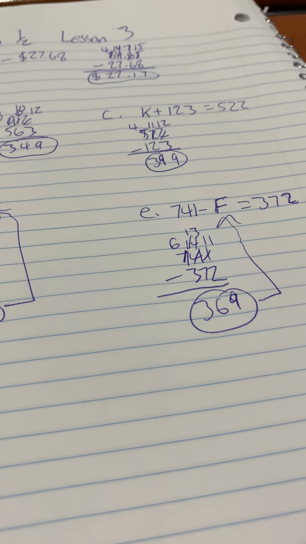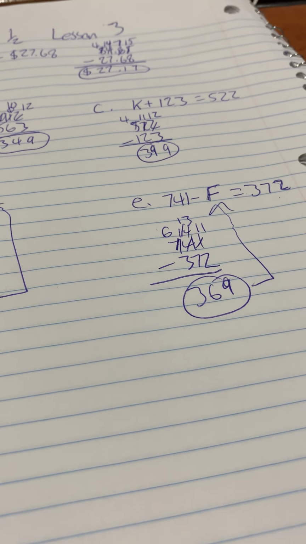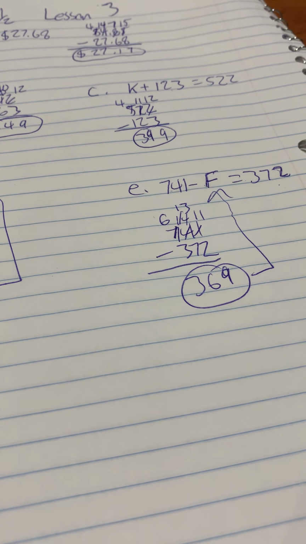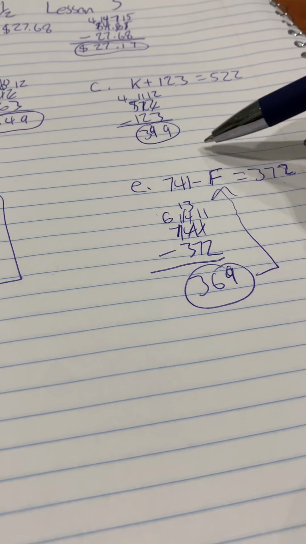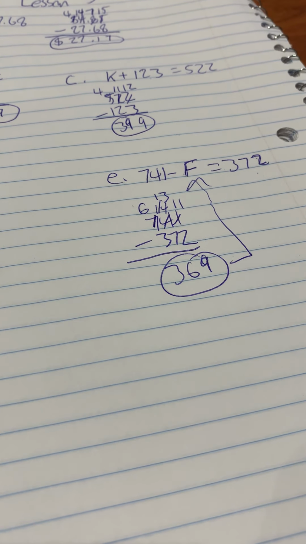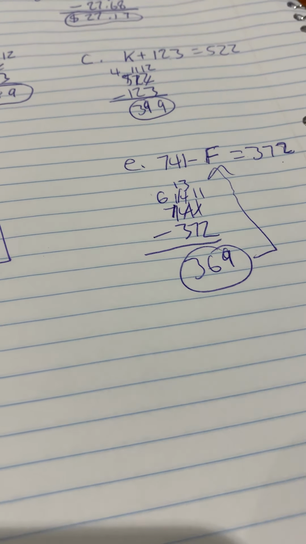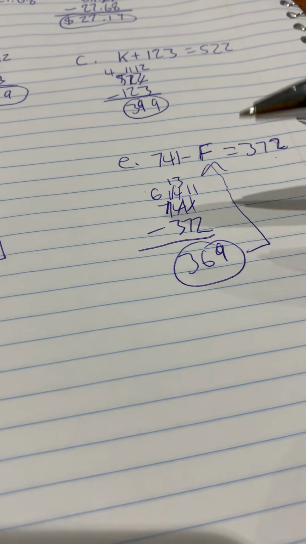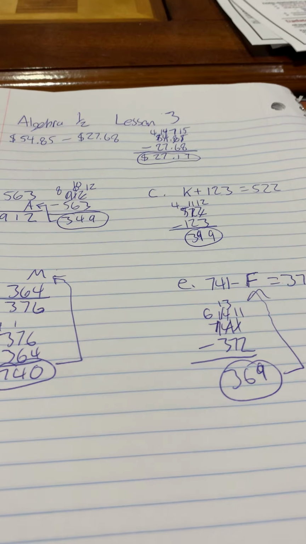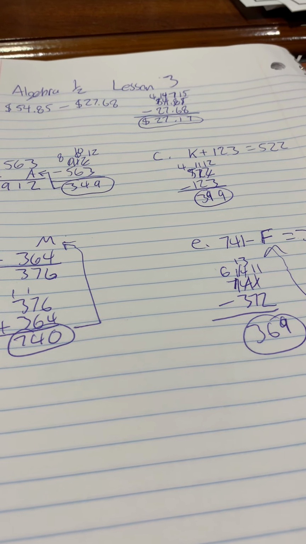I want to emphasize, you should always check your answer to see if it's reasonable. Let's say I accidentally made a mistake here and did 372 plus 741, and I got 1,113. If I put in 1,113 here, I would see that that doesn't make any sense. That 741 minus 1,113 would not be 372. So whenever you get your answer, go back and check and make sure that that makes sense when you substitute it back in to the problem. Okay? Those are the practice problems from Algebra in half, lesson 3, reviewing addition and subtraction, missing number problems.